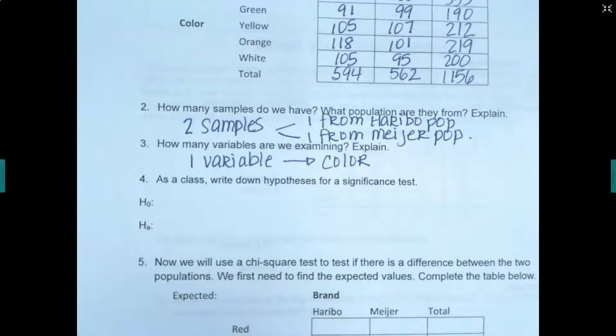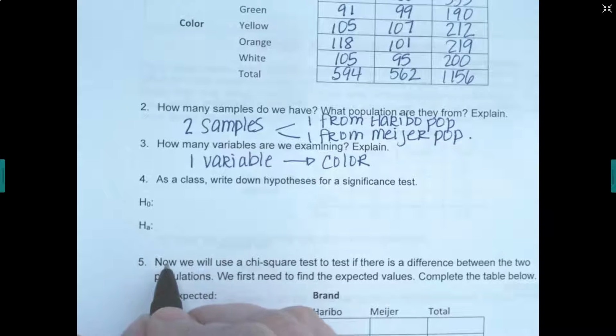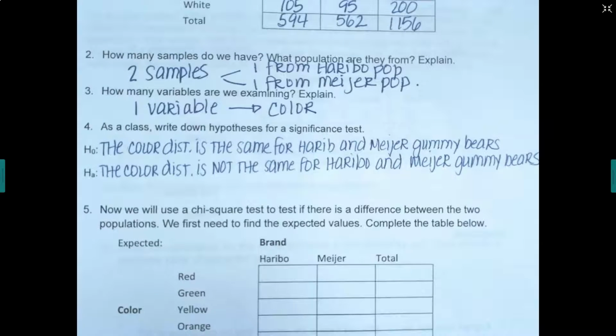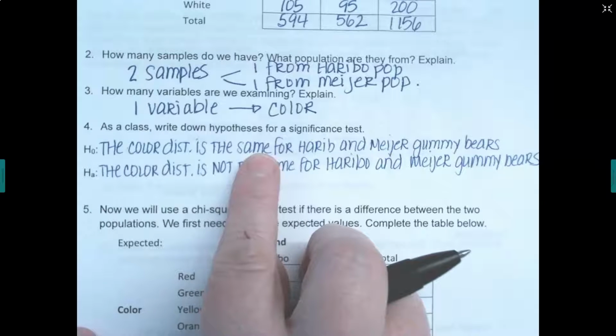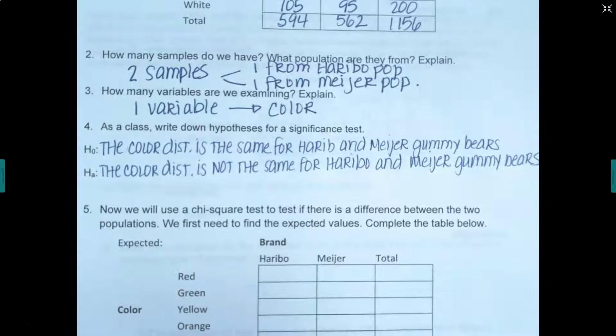So we're going to write our hypotheses here. For our null, that idea of sameness with homogeneity: the color distribution is the same for Haribo and Meyer gummy bears. So for our null, we're saying there's no difference between them. Then for our alternative, we're going to say that it's not the same. We don't think that they're the same. So now we have our null where the distributions are the same, and our alternative where the distributions are not the same.